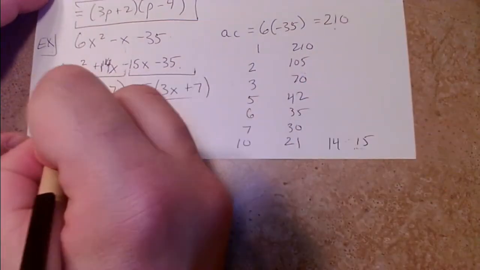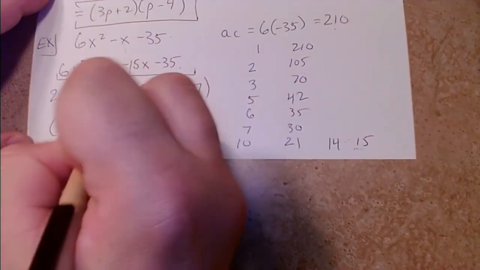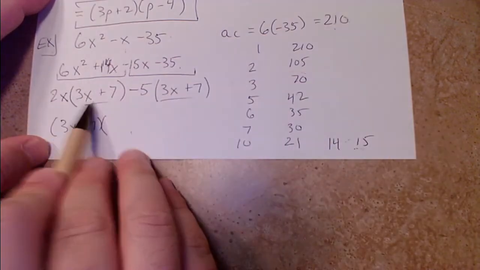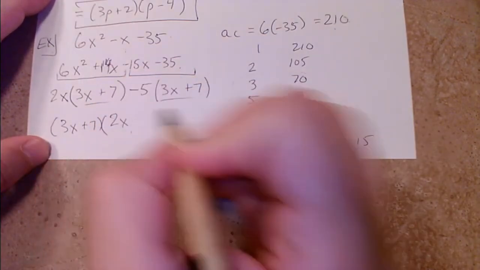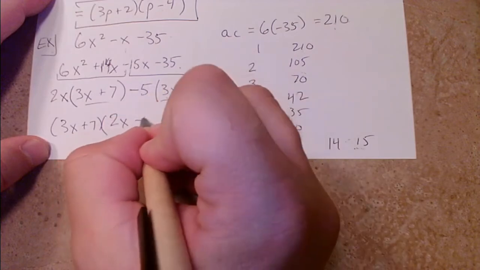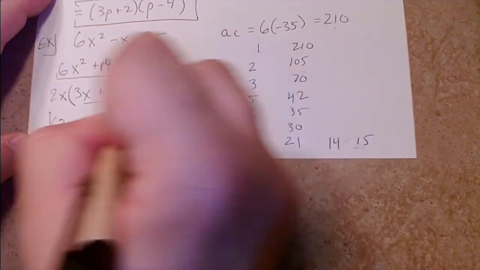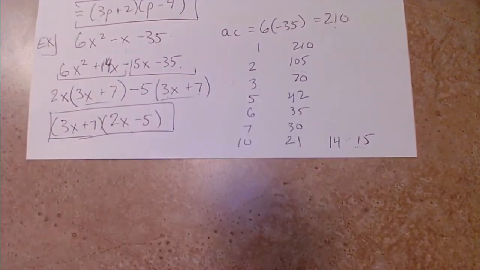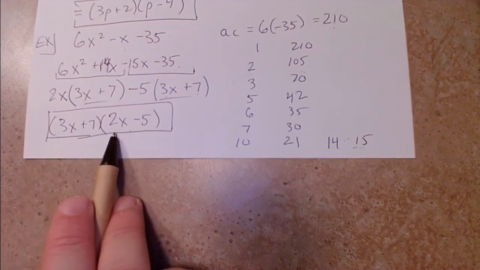Let's pull a 3x plus 7 out. And when I pull that out of here, I'm left with a 2x. When I pull 3x plus 7 out, I'm left with minus 5. And boom, there we go. That is the answer. We get 3x plus 7, 2x minus 5.